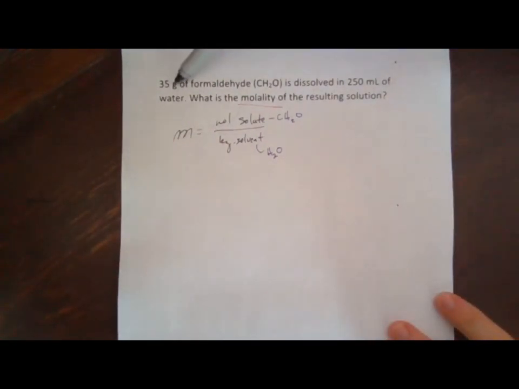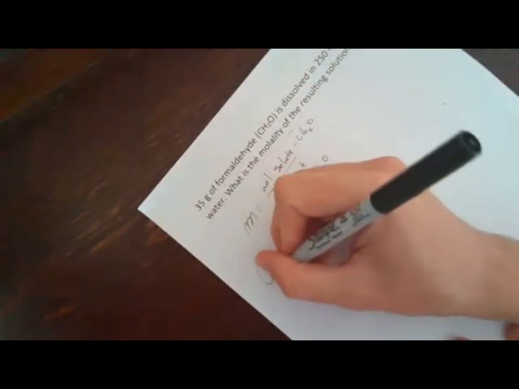So do I have moles of solute, CH2O? No, I have grams of it. But grams can get turned into moles using molar mass. Do I have kilograms of water? No, I have 250 milliliters of water. So I have amounts of everything I want. They're just not in the right units, so I just need to do some conversions.